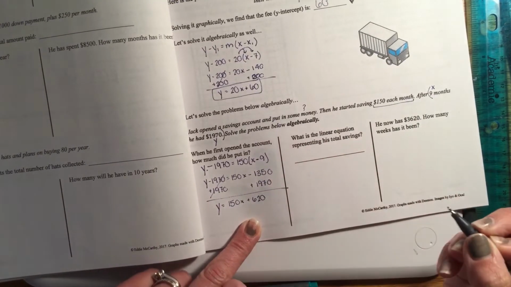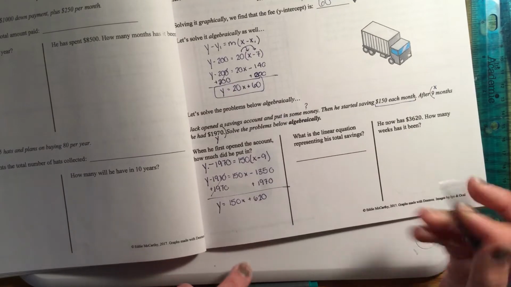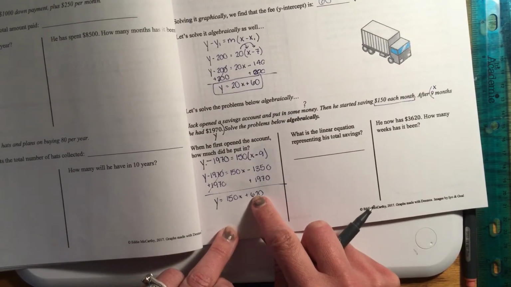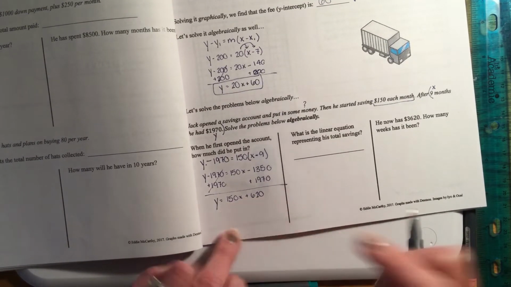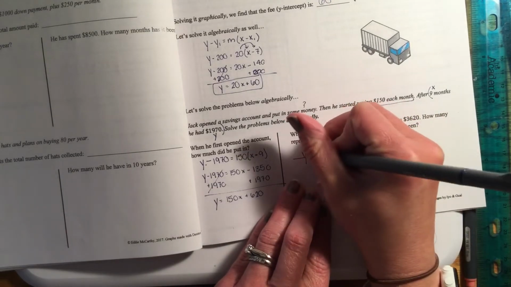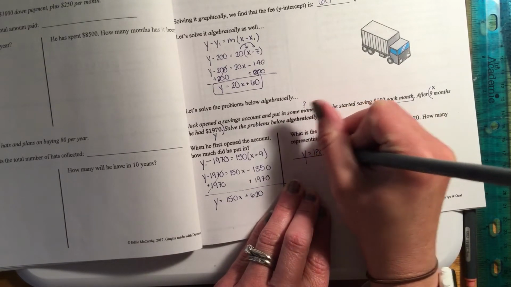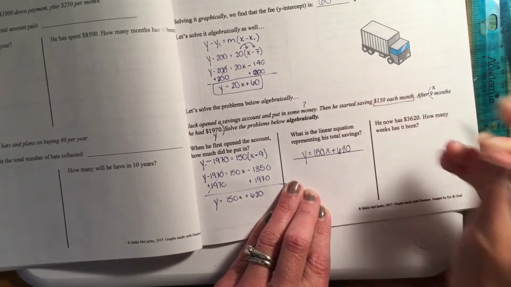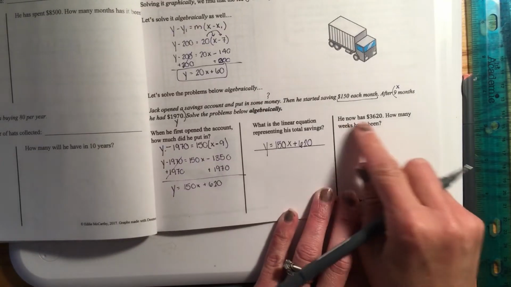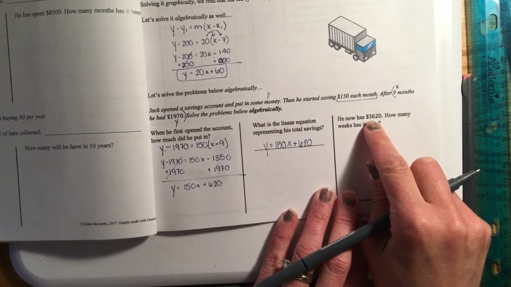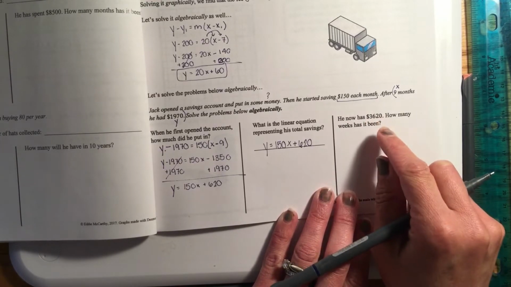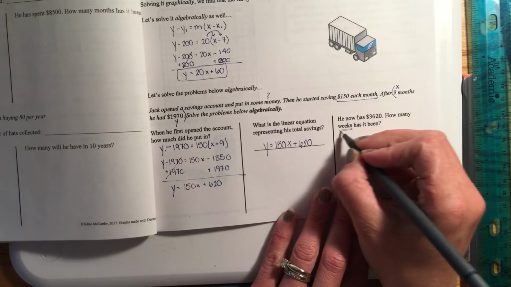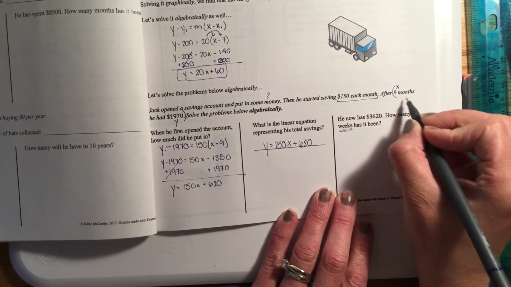Obviously, you want to make sure your equation makes sense. So we started with 620, we added $150 every month. If that had turned out negative or something, we'd want to make sure that we didn't make a mistake. So he now has $3,620. How many weeks has it been? Ooh, they tricked us. They said how many weeks? What is our x? It's months.